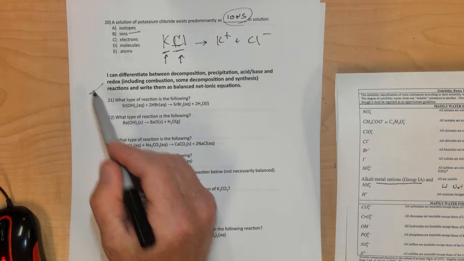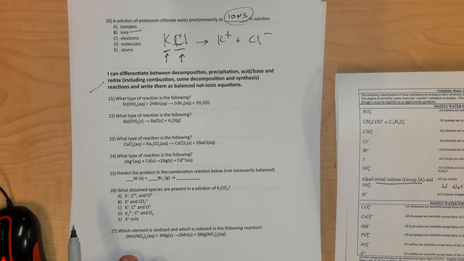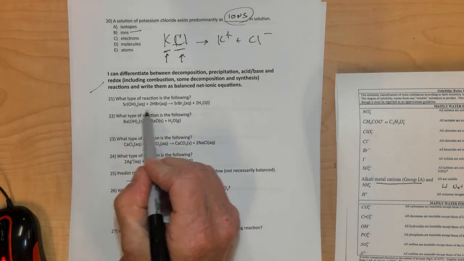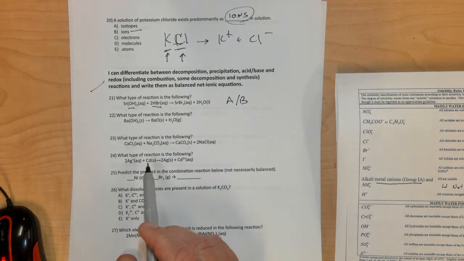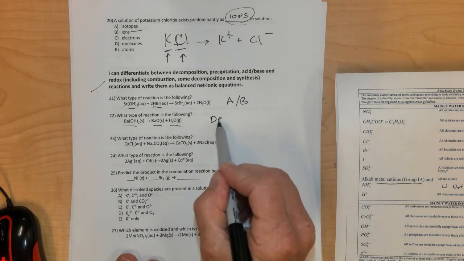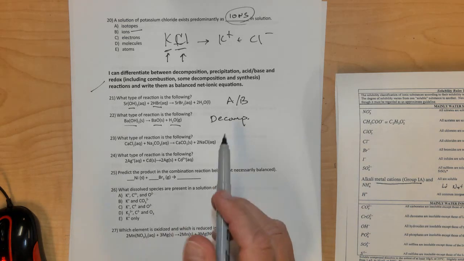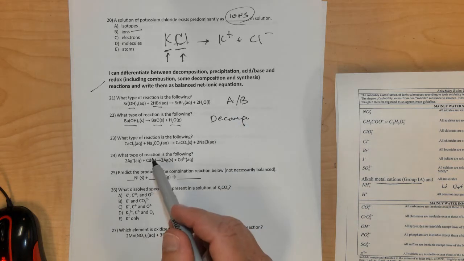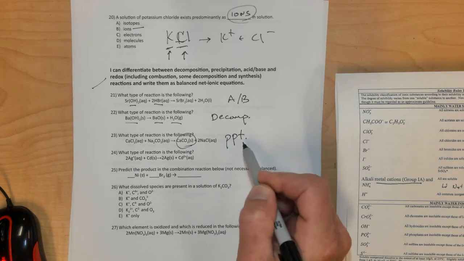All right, the next learning target is I can differentiate between different types of reactions and write them in net ionic equations. So this one right here has a base and an acid in it, so this is an acid-base reaction. This one right here has one thing and it breaks up into two or more, so this is called a decomposition type reaction. Technically, sometimes decomposition reactions are redox. I don't think this one necessarily is, but it's one that breaks up into two or more items. Number 23, this one makes a solid right here, so it's called a precipitation reaction.